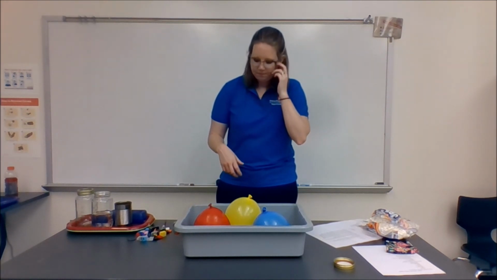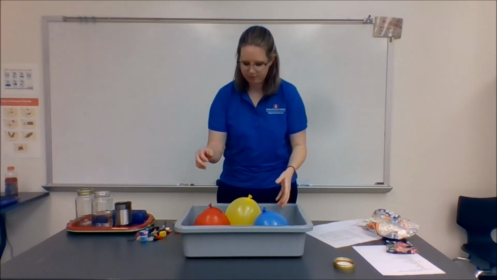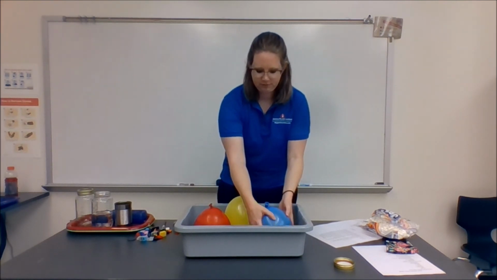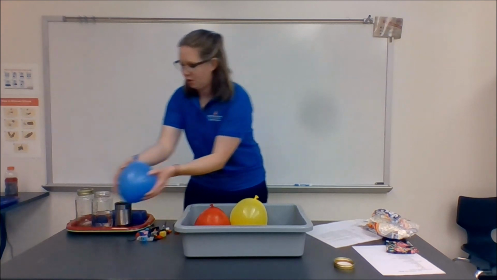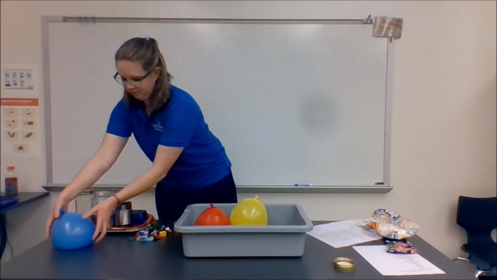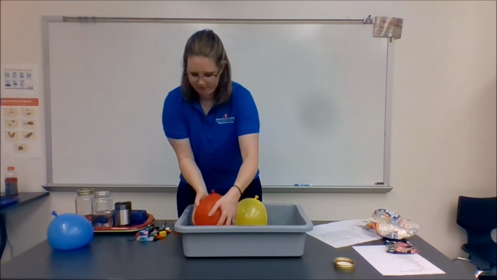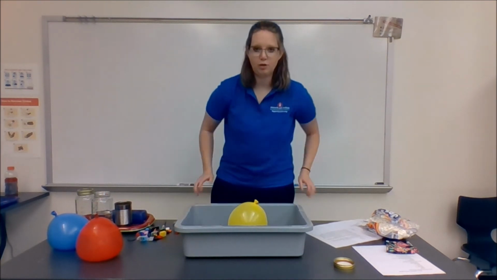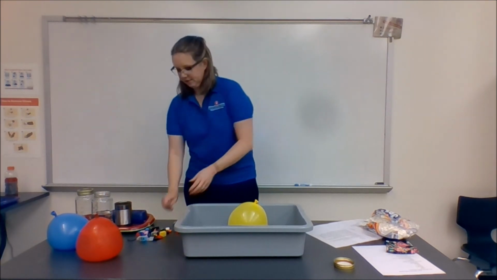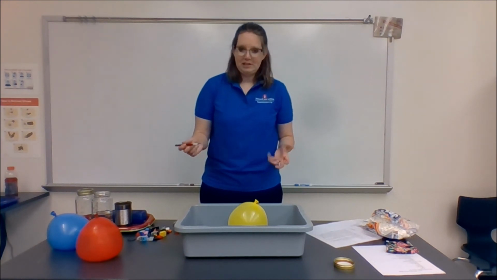And then what I do is I take one balloon at a time. We're going to do the yellow balloon first. And if you have anybody that's scared of balloons popping, you give them a warning, because you're going to pop all the balloons. So this is kind of the fun part.